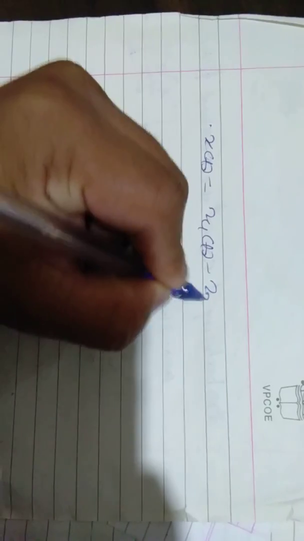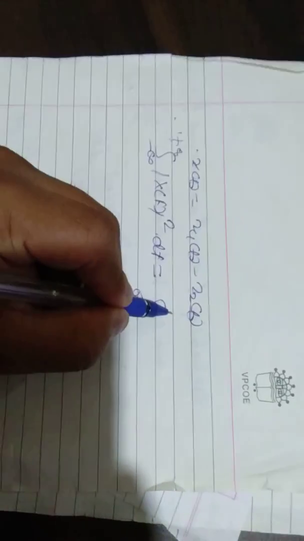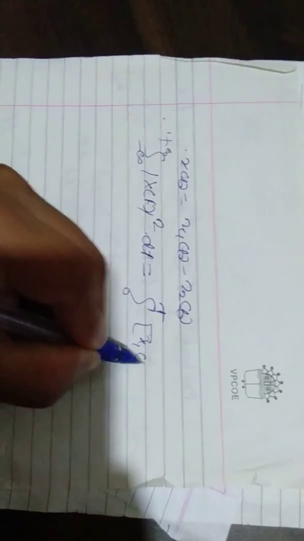So x of t can also be written as x1 of t minus x2 of t, correct? Therefore the integral of magnitude square of X of f into df becomes the integral from 0 to T of x1 of t minus x2 of t, whole square, into dt.